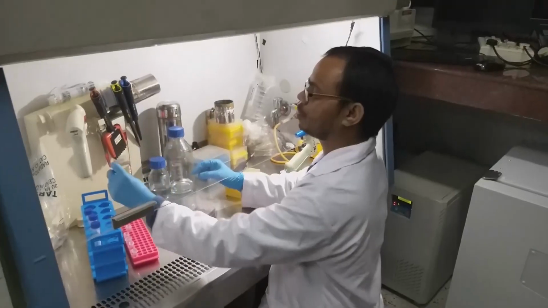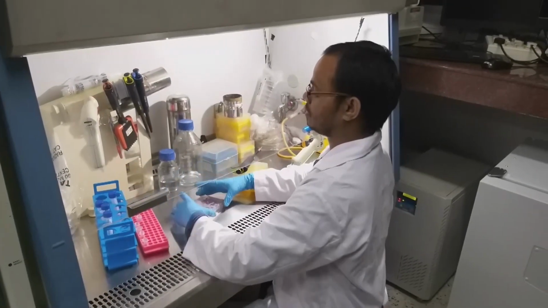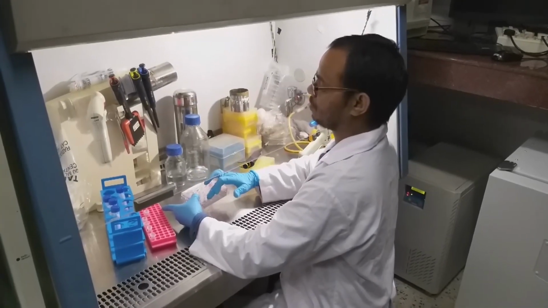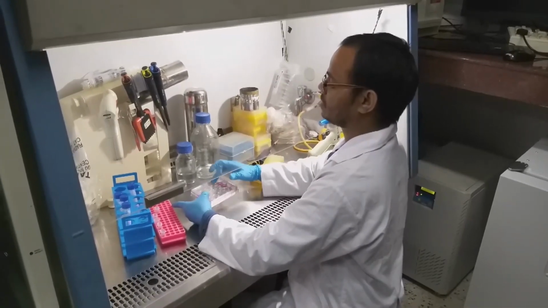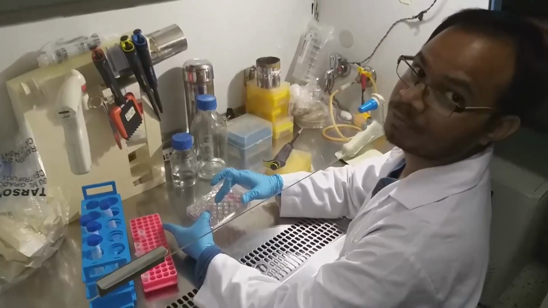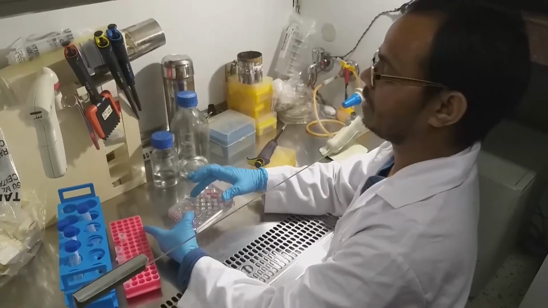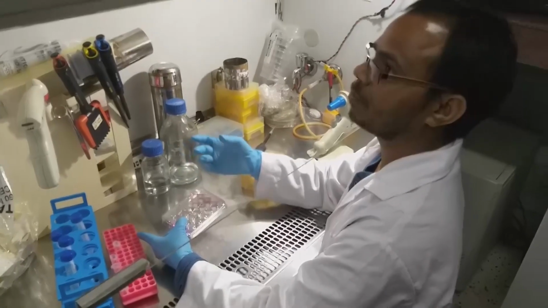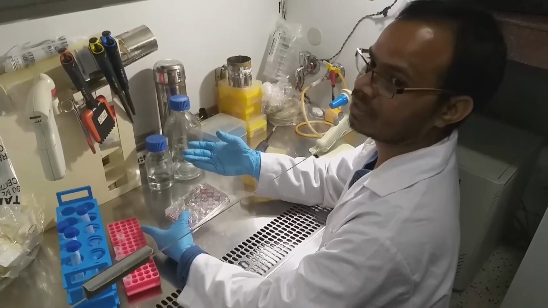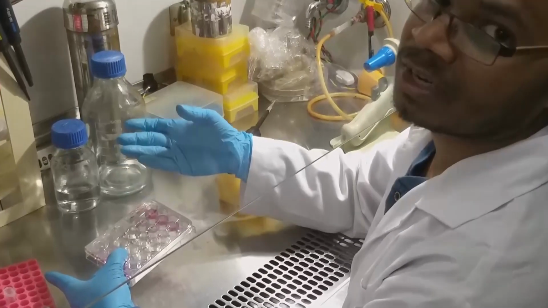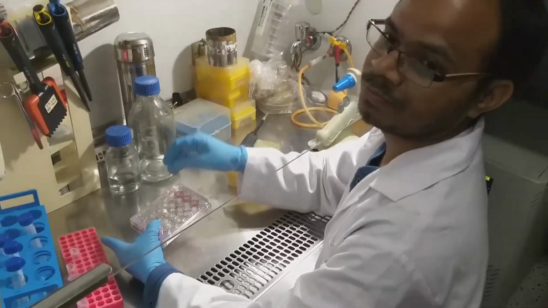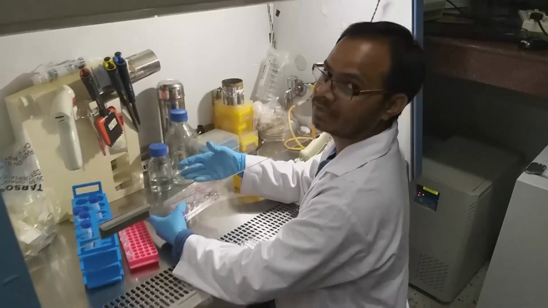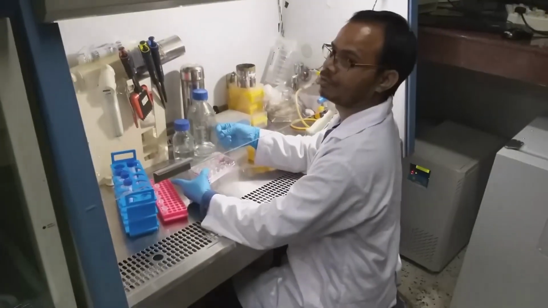So I am going to add this complex directly to the cells. Here the wells contain reduced serum medium. If we add 10% serum, then it may complex with the PEI DNA complex, and then it may not get internalized inside the cells. So we should take care of that.